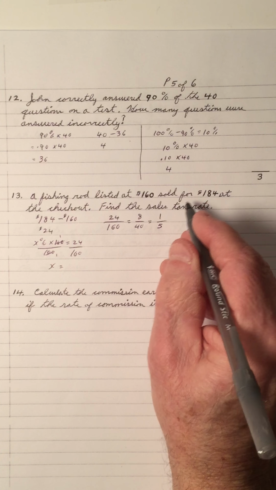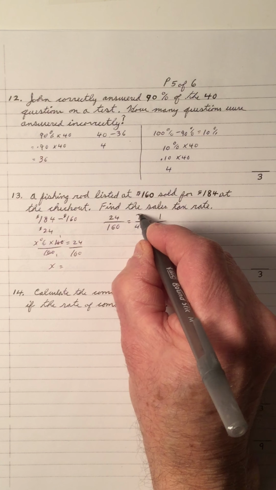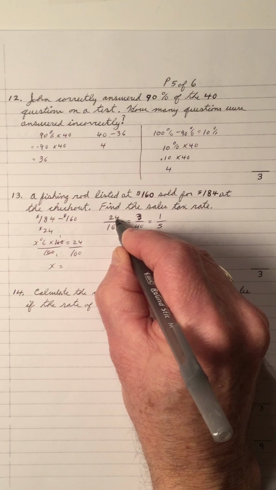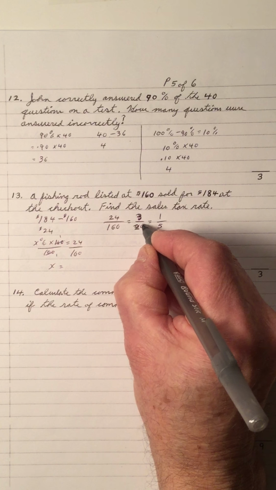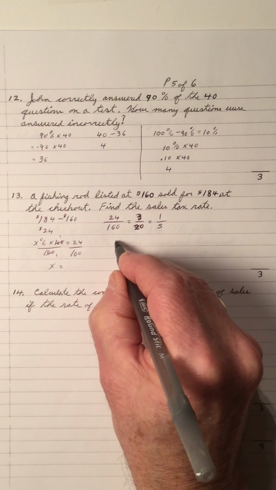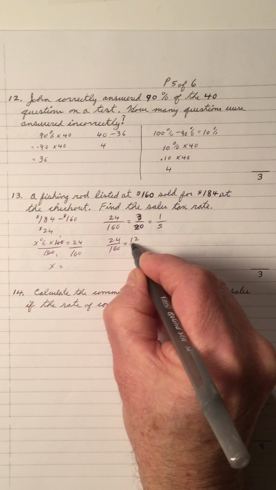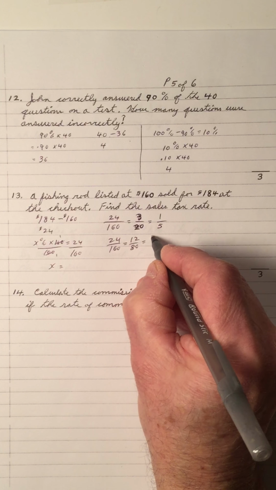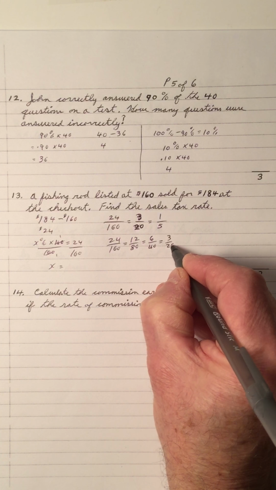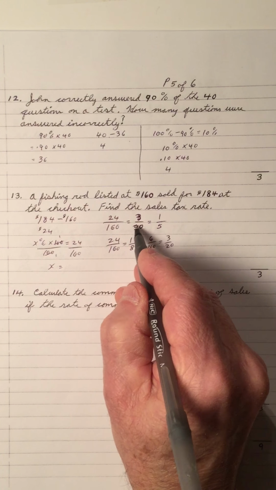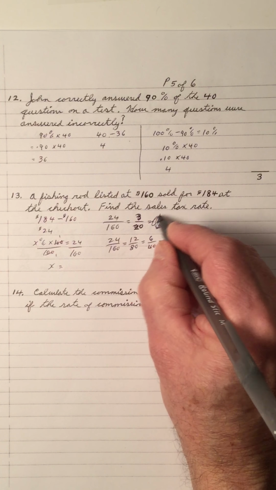And did I work it out? Divide by 8, 3 8s are 24, and 2 8s. So I divided wrong. I canceled wrong. So let's have a go again. Divide by 2, 12 over 80. Divide by 2, 6 and 40. Divide by 2, 3 and 20. Right. I divided by 8 incorrectly up here. I should have 3/20ths.